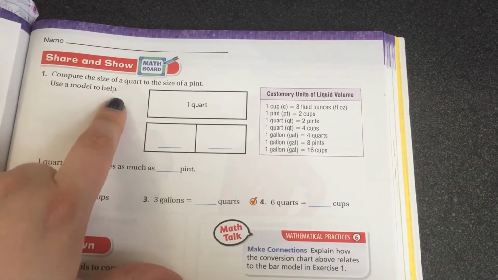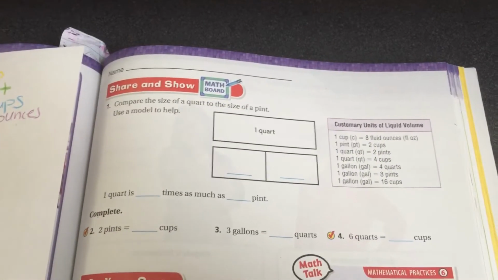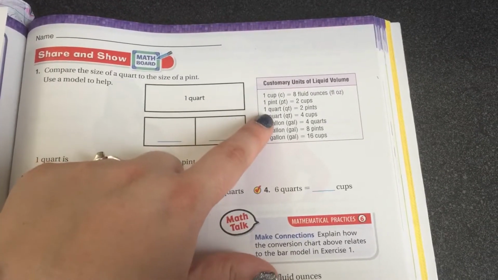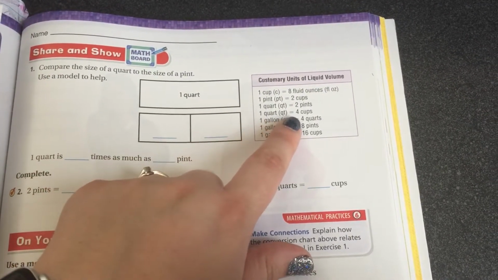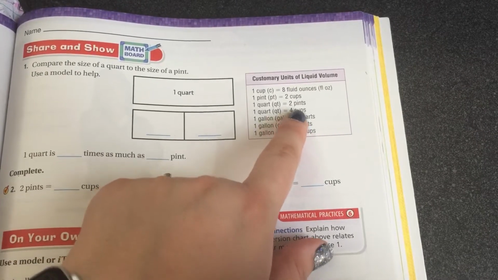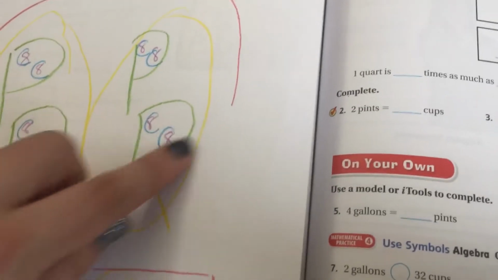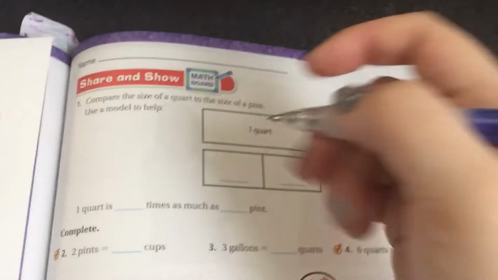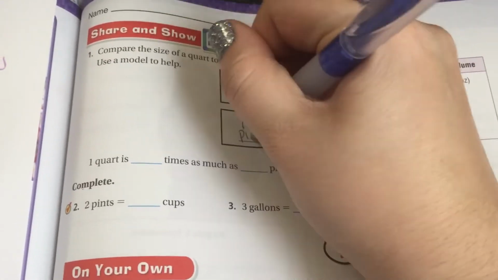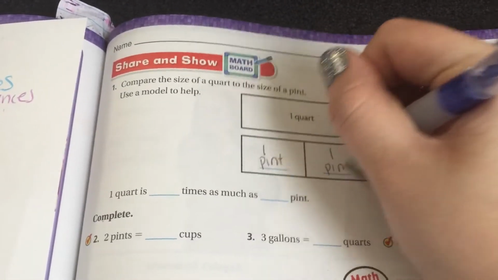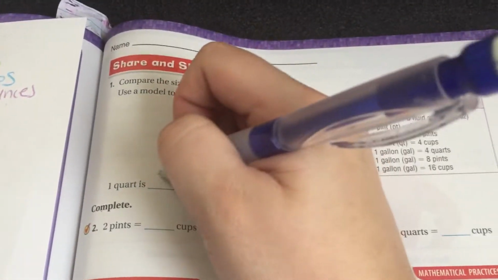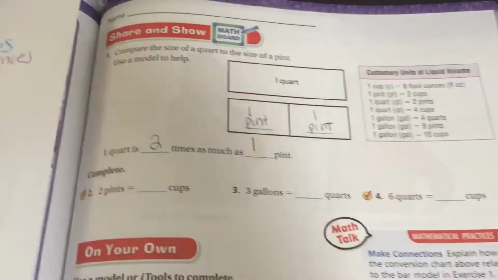So compare the size of a quart to the size of a pint. So we have 1 quart size, which is one of the big Q's here. 1 quart is the same thing as 2 what? So if we go over here, we got 1 quart. 1 quart's on here twice. We have 2 boxes though, so we know we need to use 2 pints. Same thing over here. Inside my quart, the thing that has 2 of them is the pints. So this is 1 pint and 1 pint. So 1 quart is 2 times as much as 1 pint.